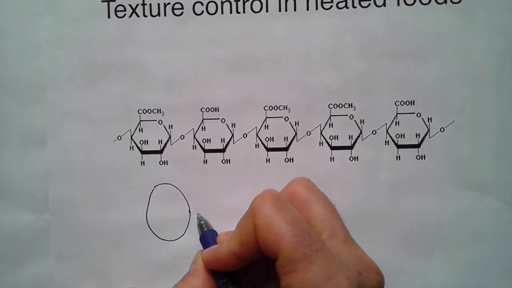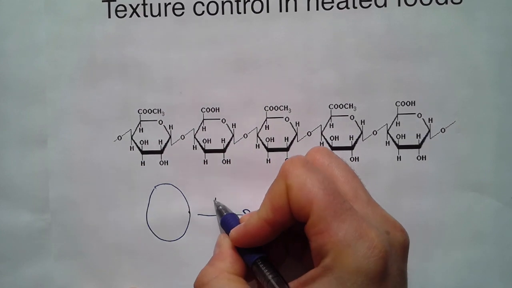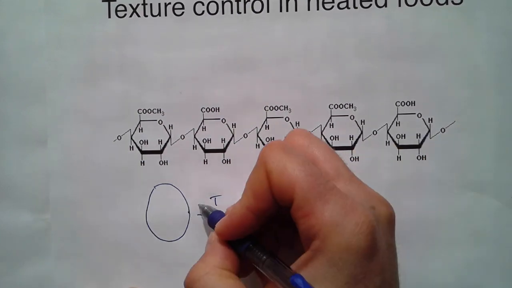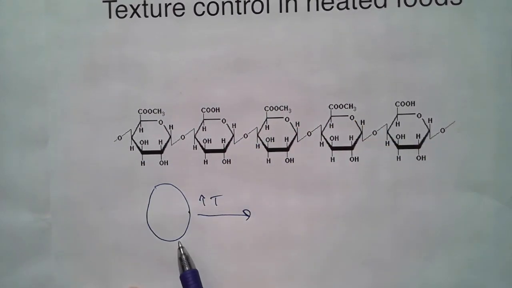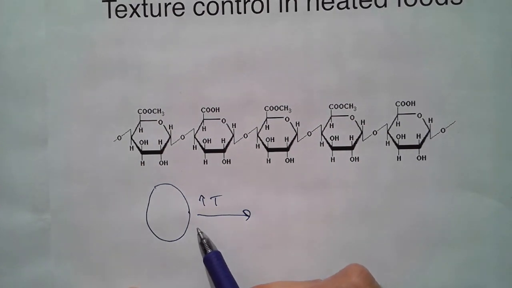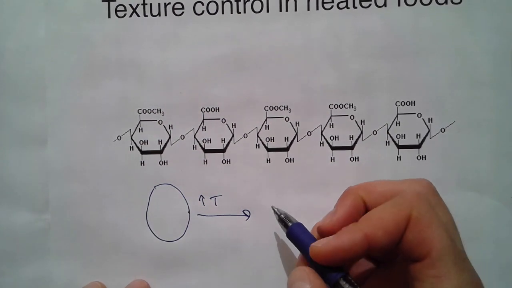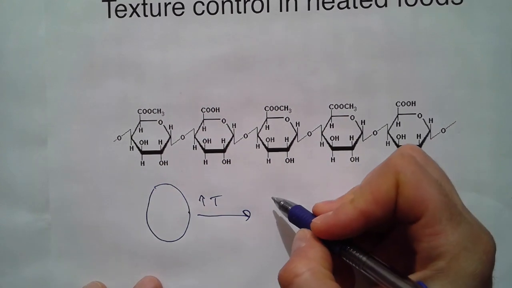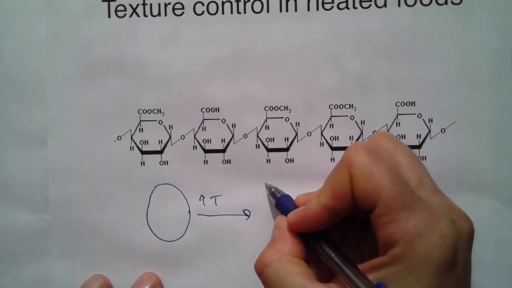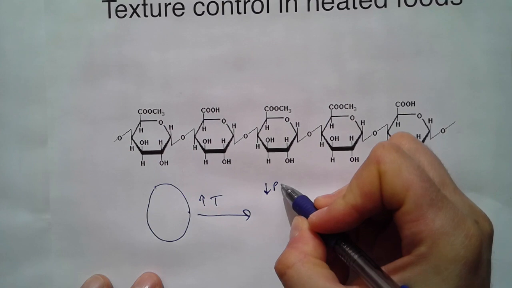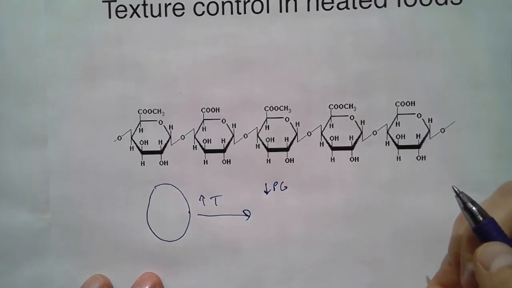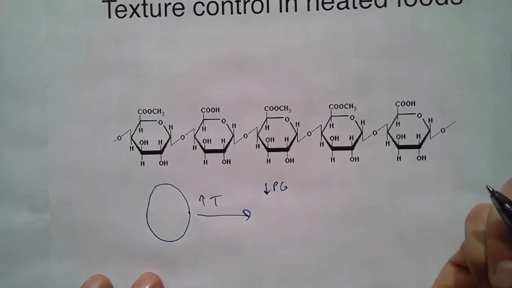So here's a tomato. Adding heat to the whole tomatoes. So we haven't chopped up this tomato yet. We haven't allowed PG to come into contact with pectin yet. Everything's still in its compartment. We're going to heat this up quickly, and what's going to happen is that we're going to thermally denature PG. So PG is going to be denatured, basically.